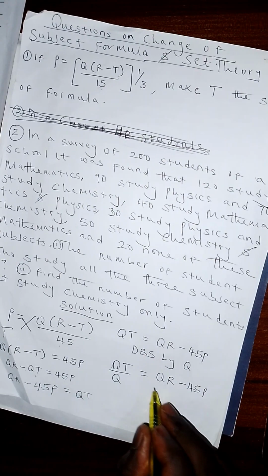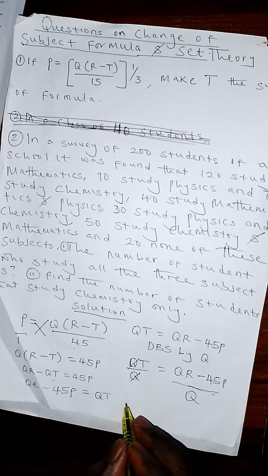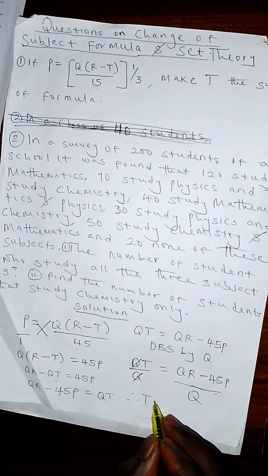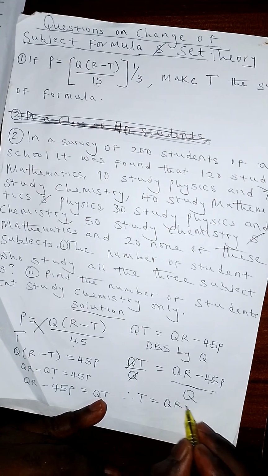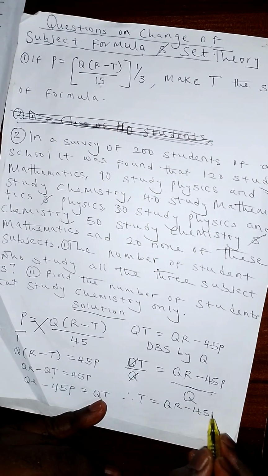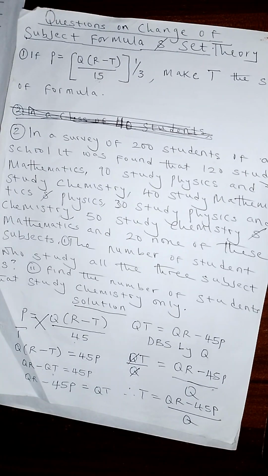So this will give me this. Q cancels Q. Therefore, my T is QR minus 45P over Q. That's it, and that's done. So I've made T successfully the subject of formula. Whenever you are given a question on subject of formula, do everything to simplify and isolate the question.